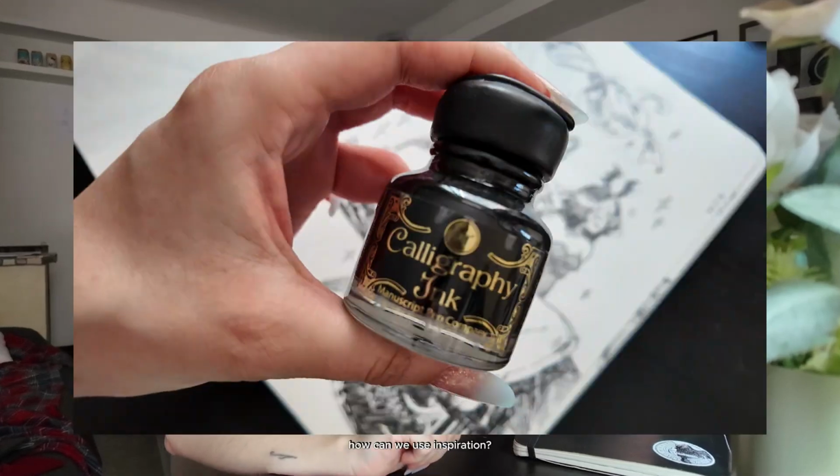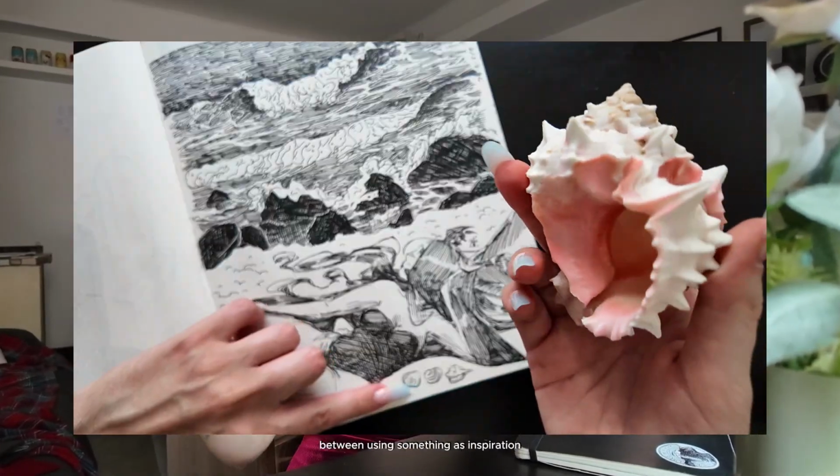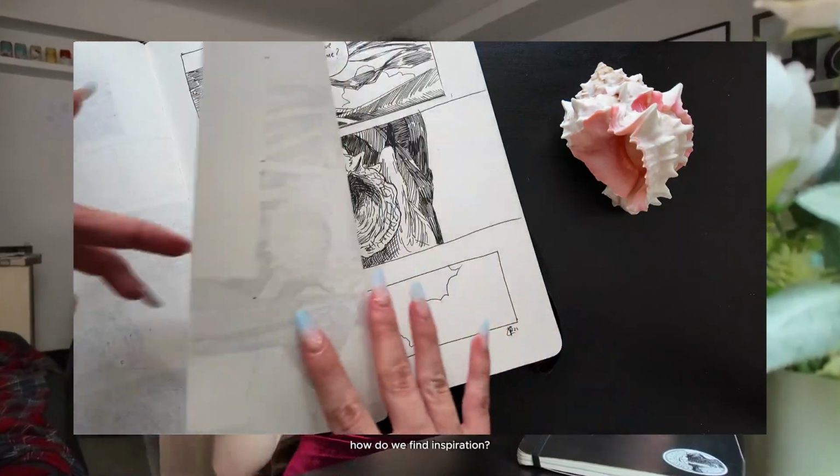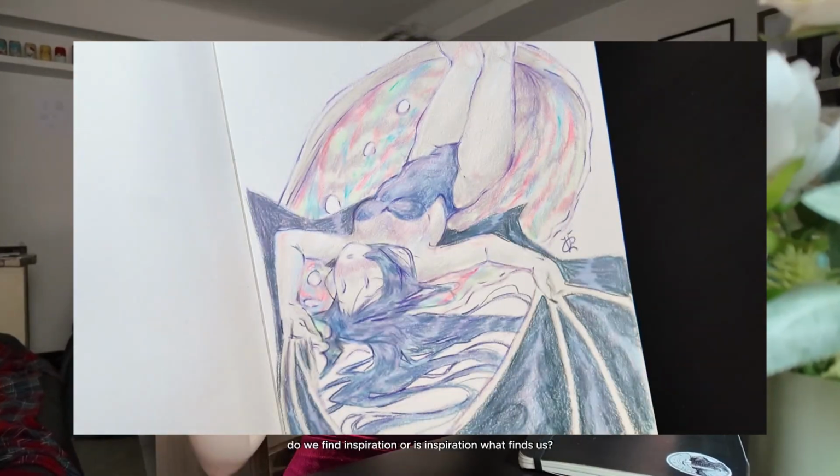How can we use inspiration? What is the difference between using something as inspiration and using something as reference? How do we find inspiration? Do we find inspiration, or is inspiration what finds us? That's what we're going to talk about today.